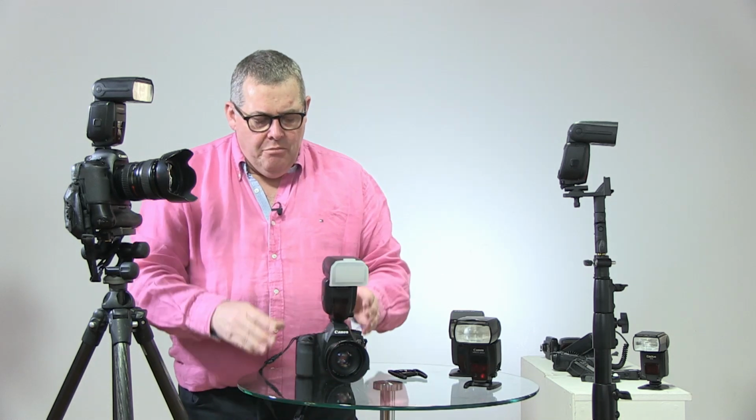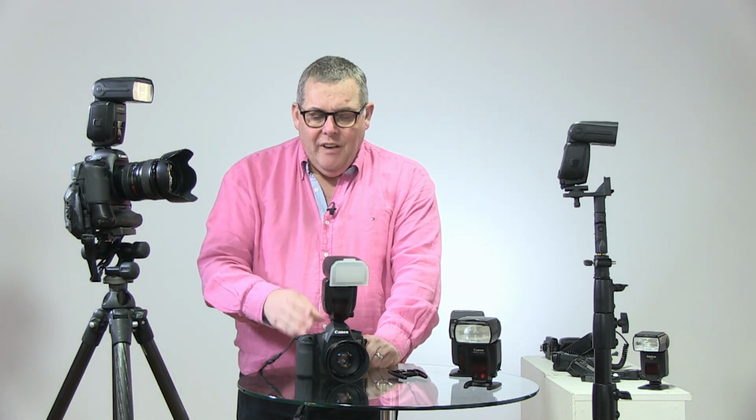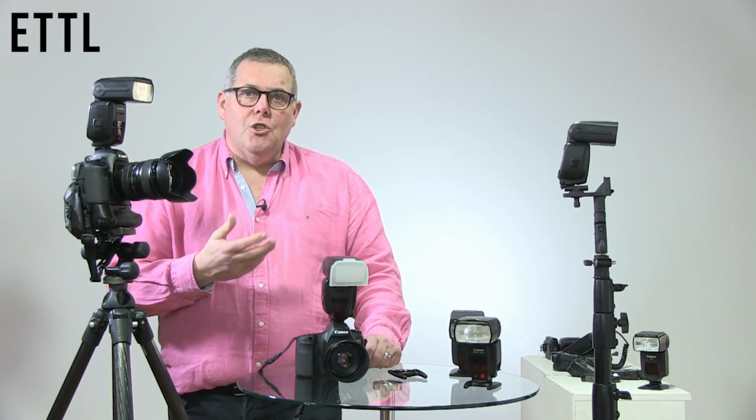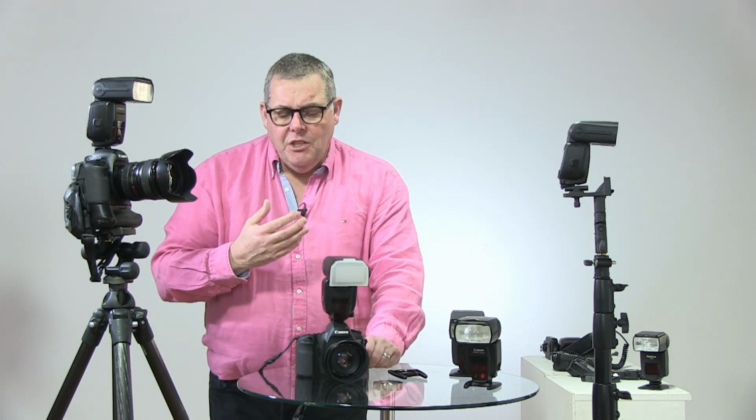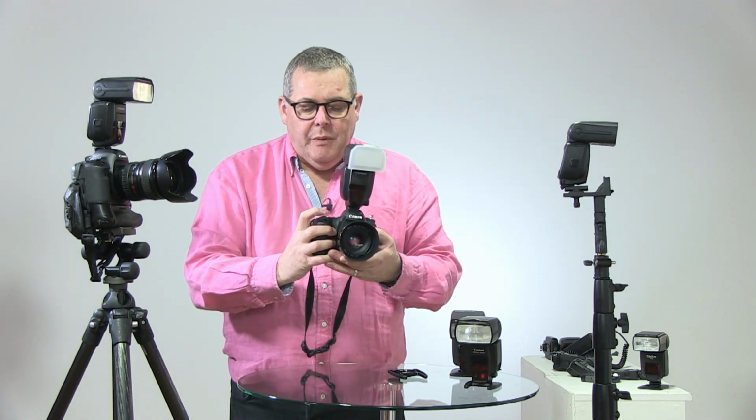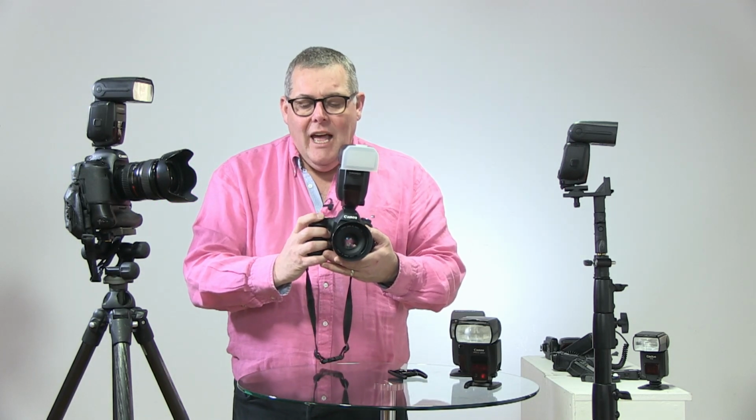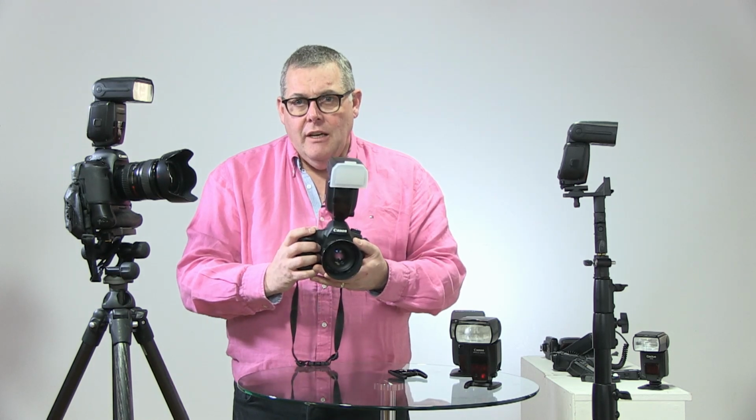Why? Because I'm telling the flash to work in ETTL mode. That's the camera flash default, as it were. So I'm not really taking control of things. However, if I start to move the shutter speed up, even though I'm in manual mode, as soon as I touch the shutter, the camera goes, oh, hang on a minute, you're using flash now. It means that you can't shoot above a certain shutter speed, otherwise you're going to have shutter sync problem. And shutter sync is that thing that basically gives you that black line at the bottom of your photographs.